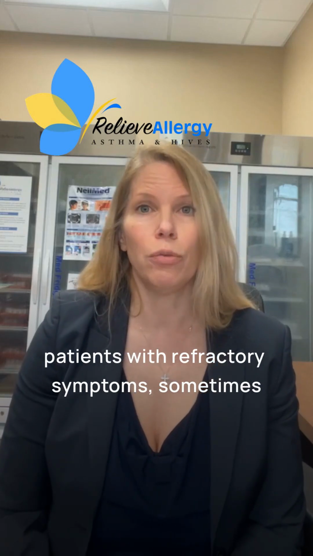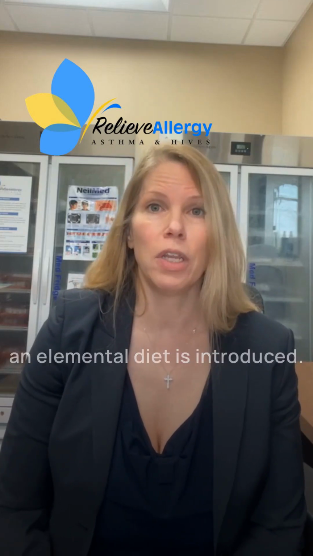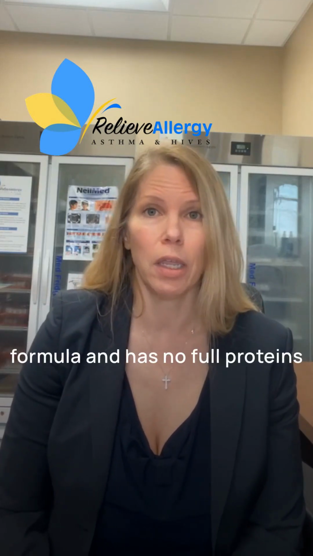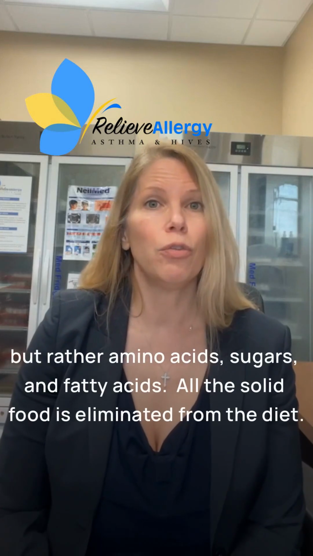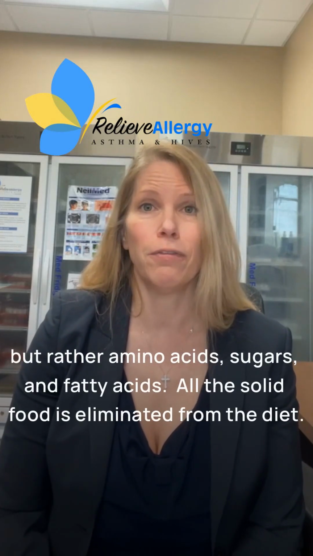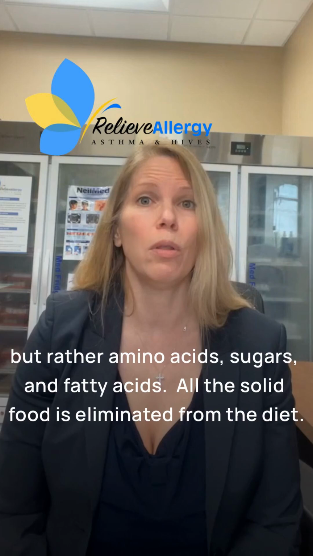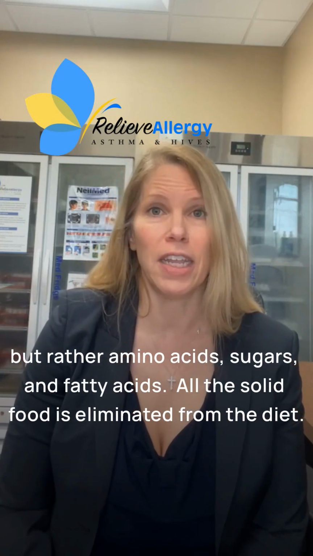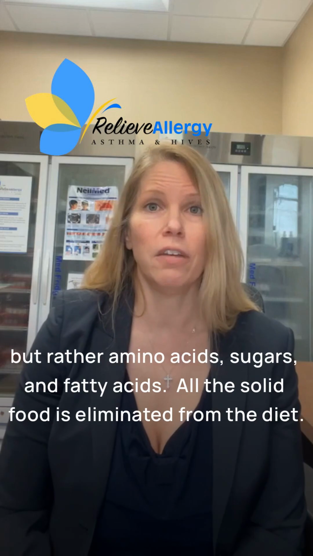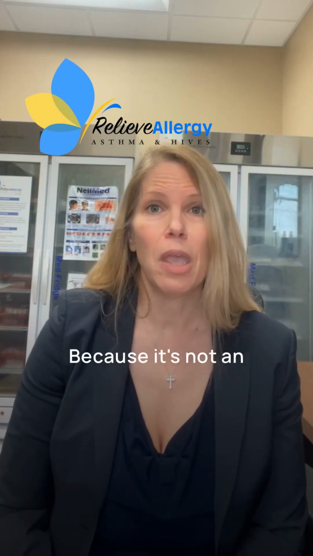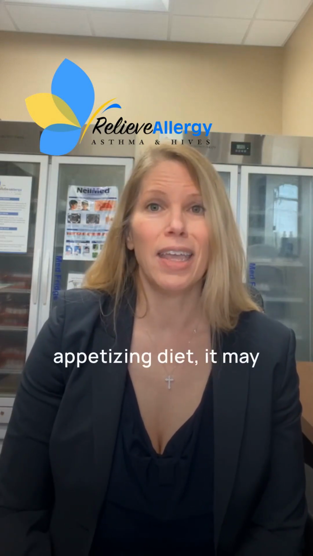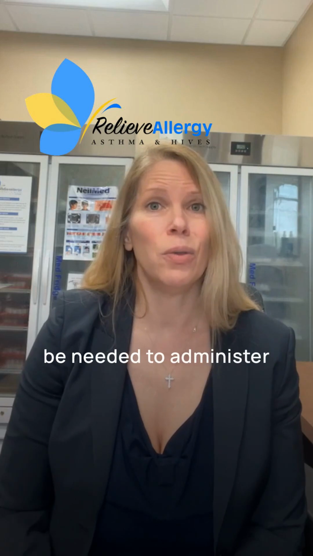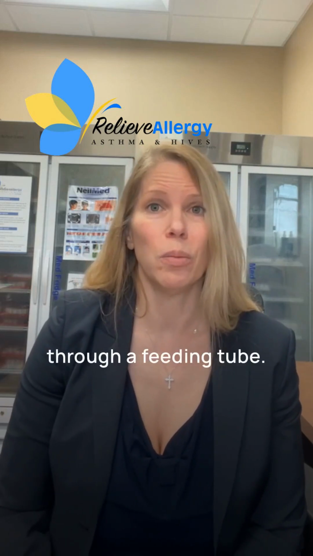In young children or for patients with refractory symptoms, sometimes an elemental diet is introduced. Nutrition is entirely dependent on formula and has no full proteins, but rather amino acids, sugars, and fatty acids. All of the solid food is removed from the diet. Because it's not an appetizing diet, it may be needed to administer through a feeding tube.